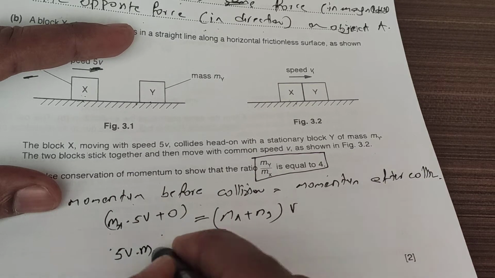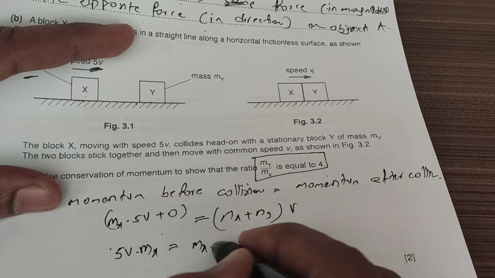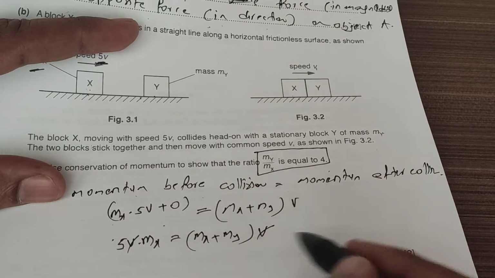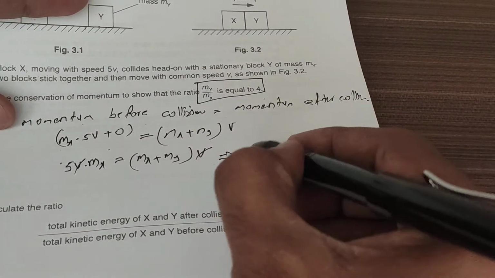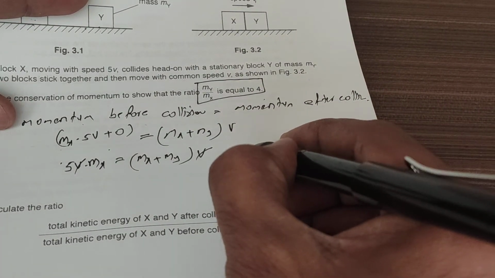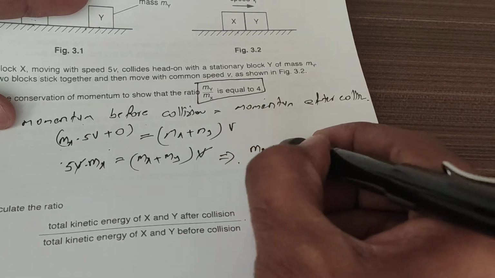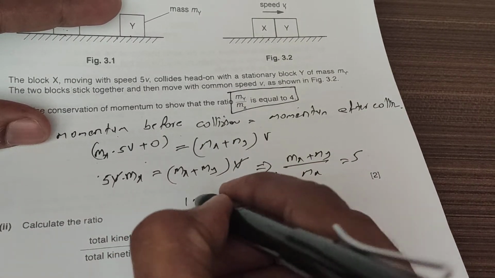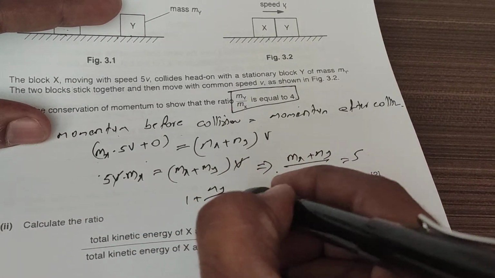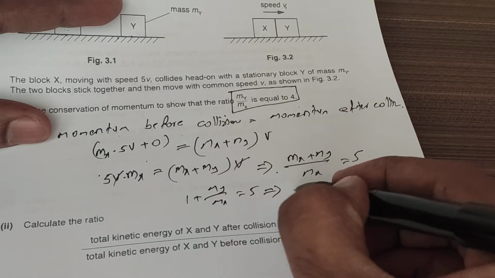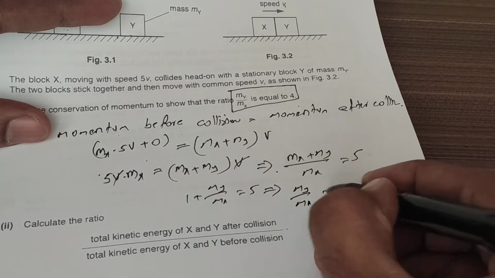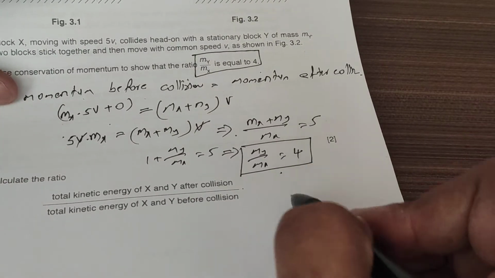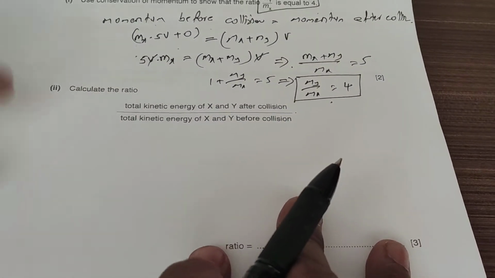5v times mx is equal to mx plus my times v. So the v on both sides cancel. mx plus my divided by mx is equal to 5. So 1 plus my over mx is equal to 5, which gives that my over mx is equal to 5 minus 1, which is 4. So this is the required thing to show, right? And then let's move to the next part.